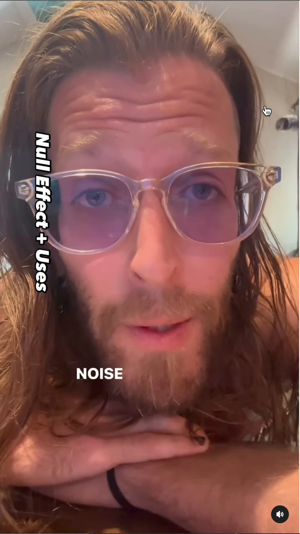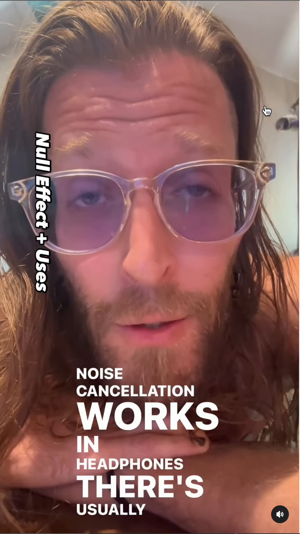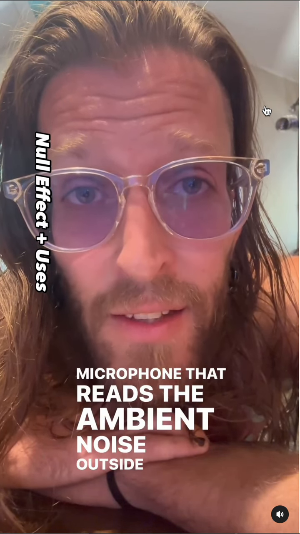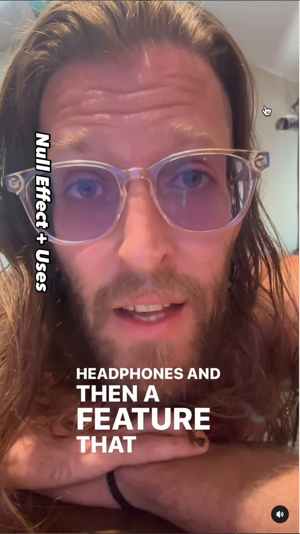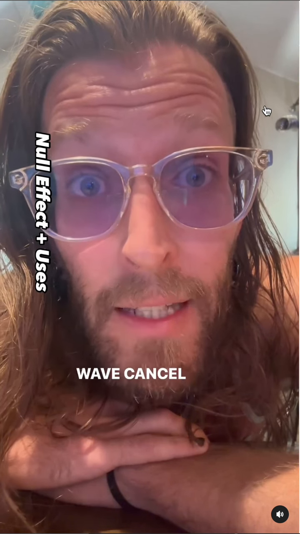Fun fact, this is how noise cancellation works in headphones. There's usually a microphone that reads the ambient noise outside of the headphones, and then a feature that flips the polarity of that wave, canceling the noise outside.